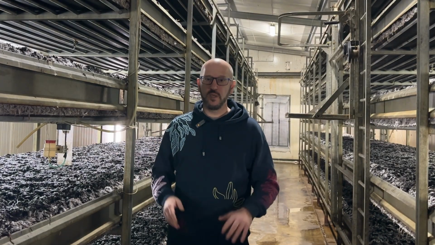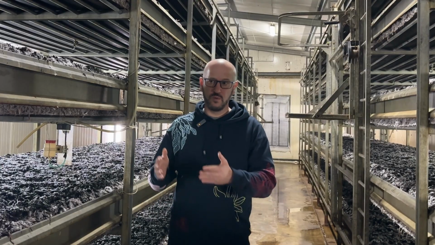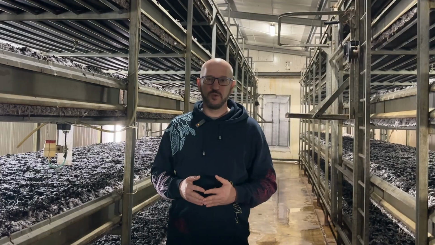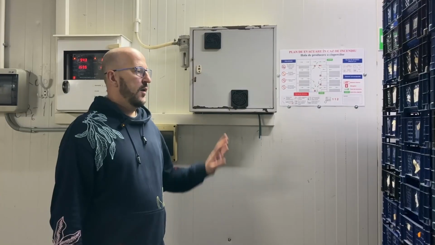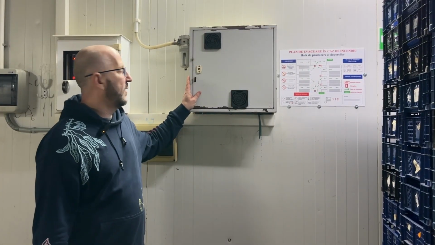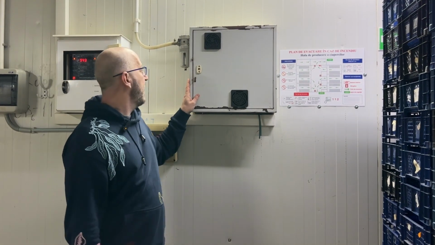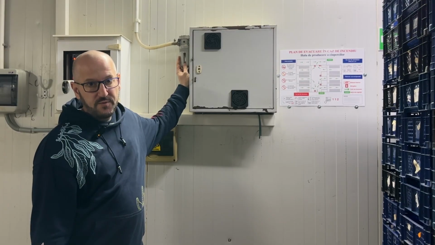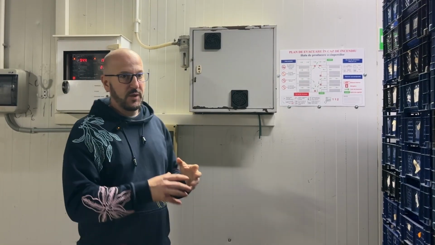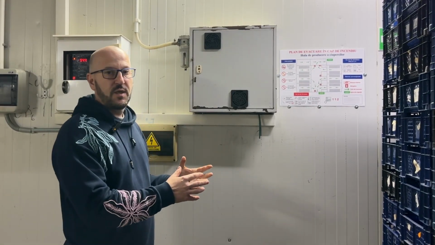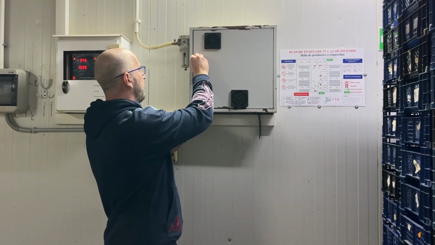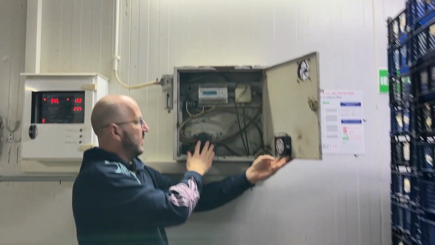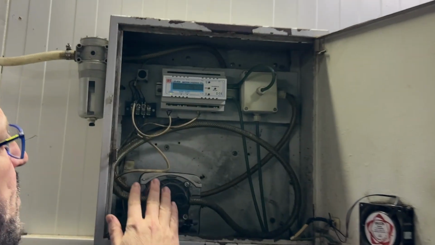I will show now in a corridor how the simple set that measures CO2 levels looks on this farm. Here is the box where the CO2 measuring device is situated. Here is a filter which removes water from the air, because water can damage the device that measures CO2. This is the pump that sucks the air.